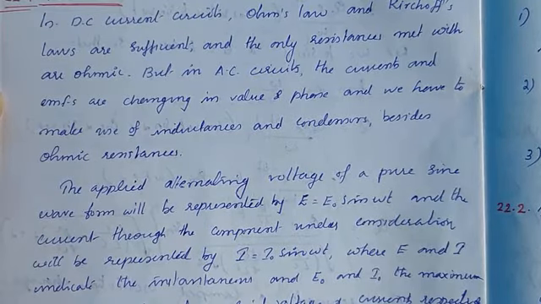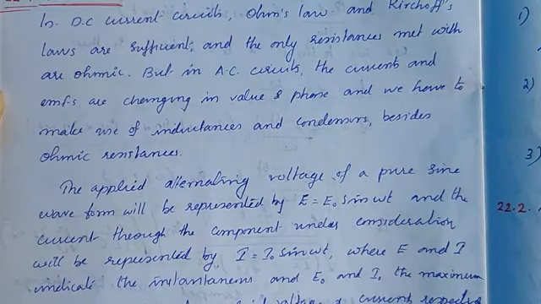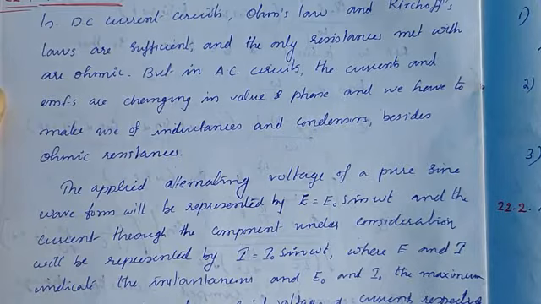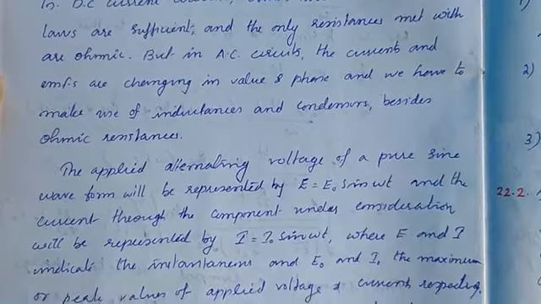These laws are sufficient for AC circuits also, but since the currents and EMFs are continuously varying in phase, we have to consider inductances or inductive reactance in the case of AC circuits.